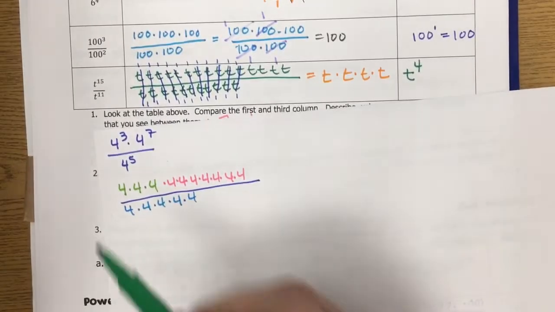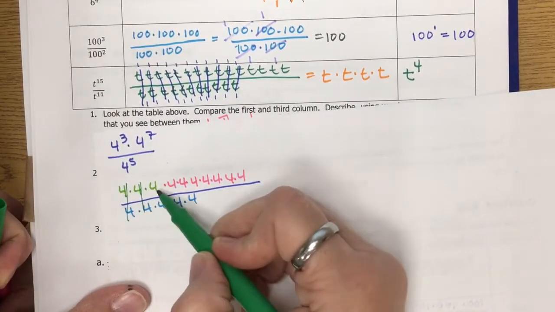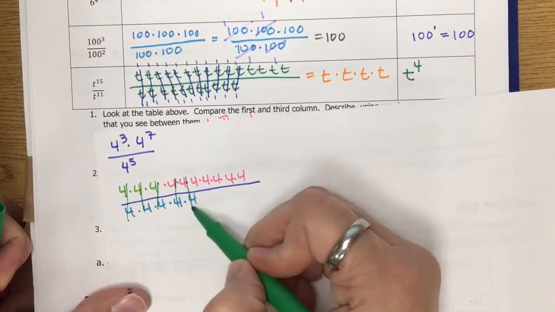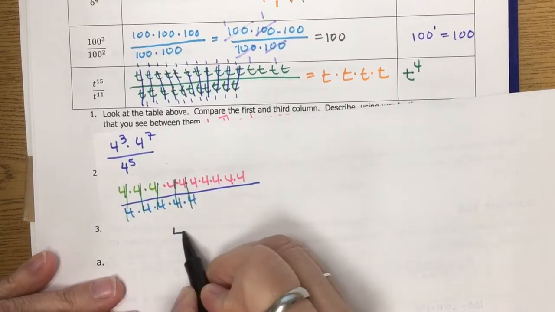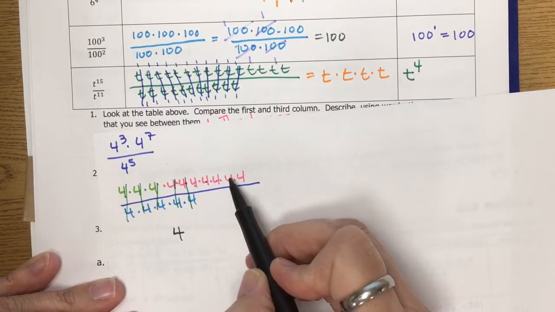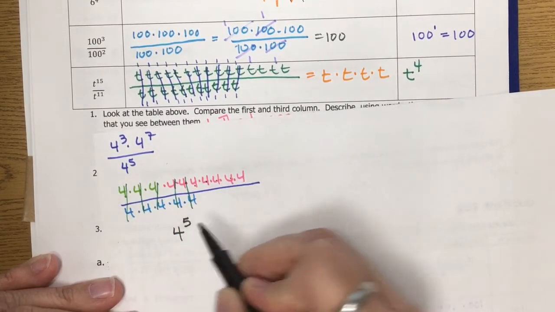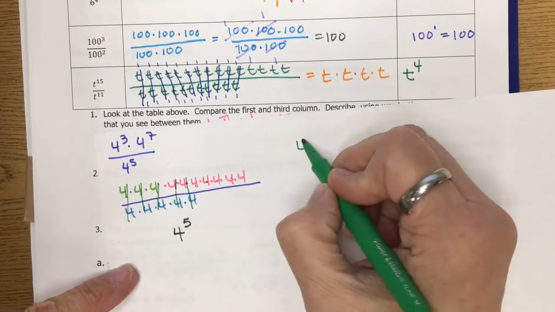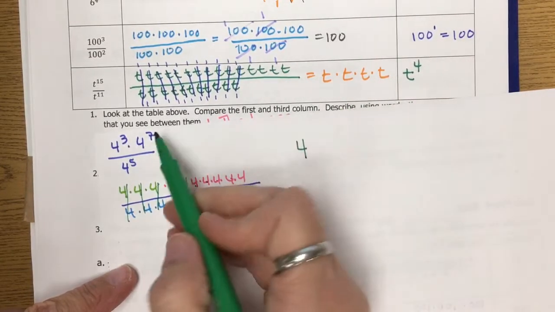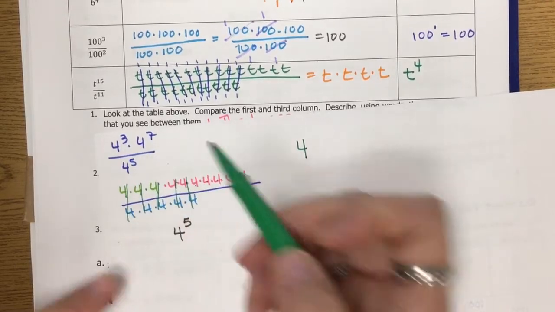Then I cross them out. What am I left over with? I have 4 to the 1, 2, 3, 4, 5 power. Now, just like I said before, you could have taken the 4, and I have to do what's on top first.